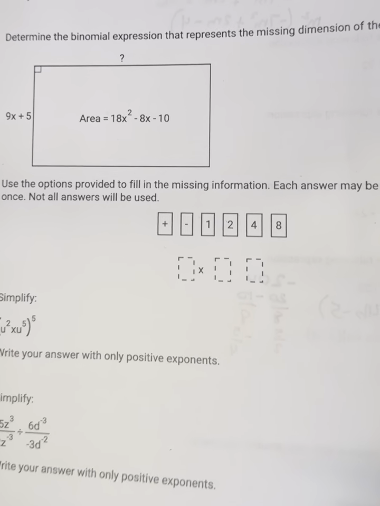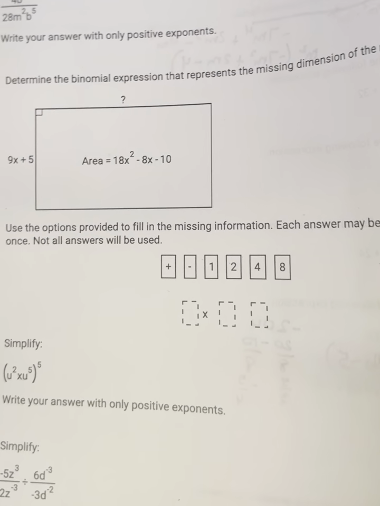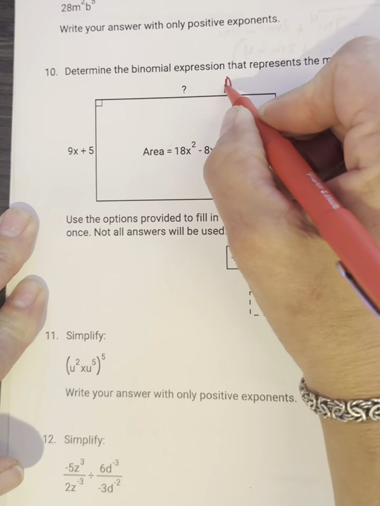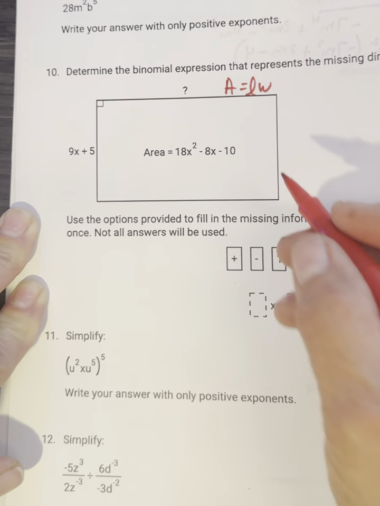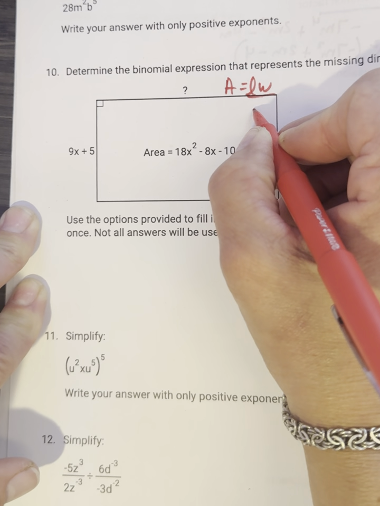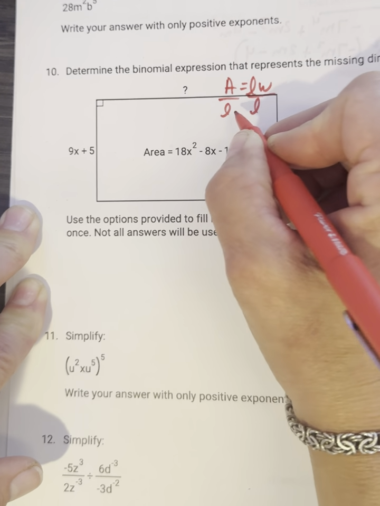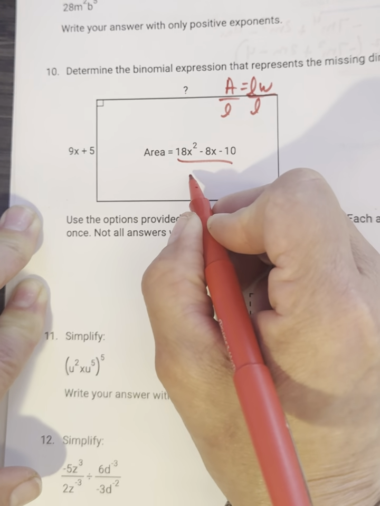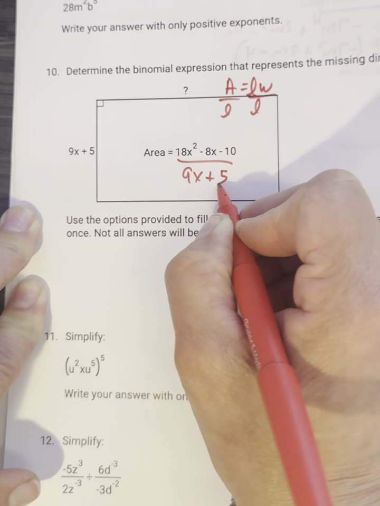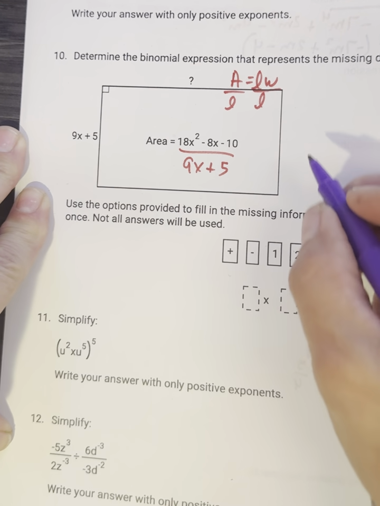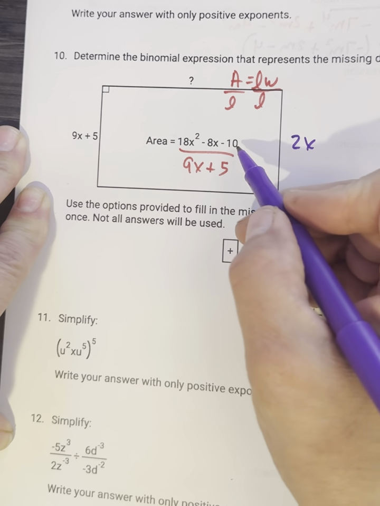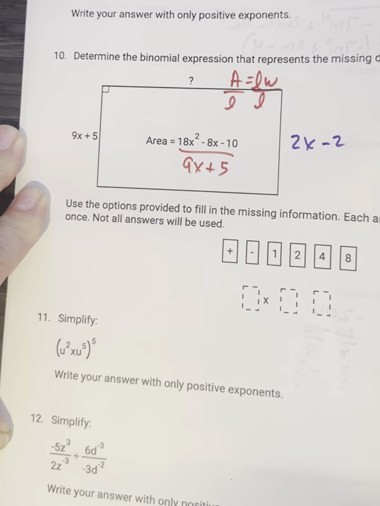10. So area of a rectangle is length times width. So if you're given the area and you're trying to find one of the sides, you're simply going to divide by either the length or the width. It doesn't matter. So we're going to take this and divide it by 9x plus 5. So shortcut. Because all the problems that we are doing do not have a remainder, it's simply 18x squared divided by 9x, which is 2x. Negative 10 divided by 5 is negative 2.